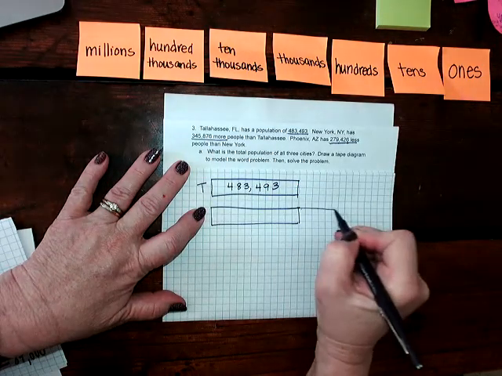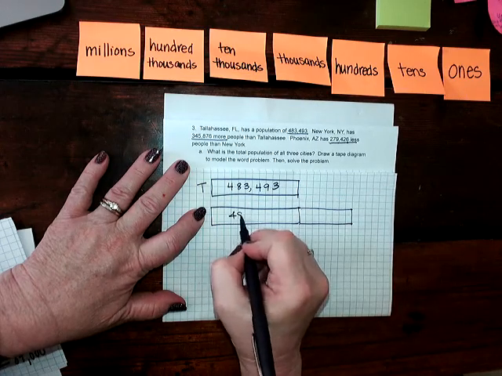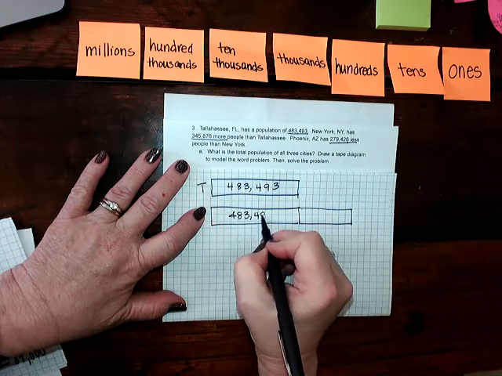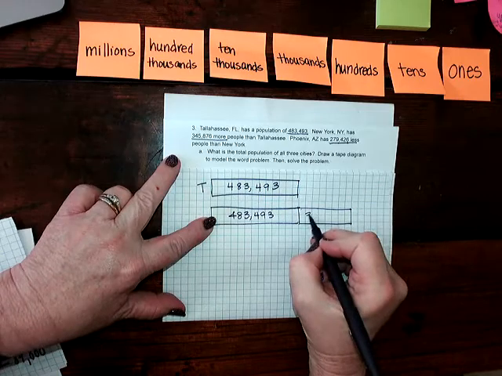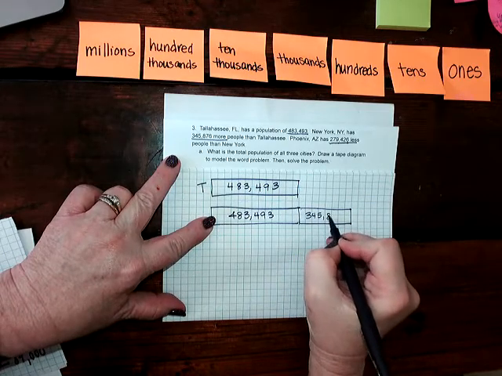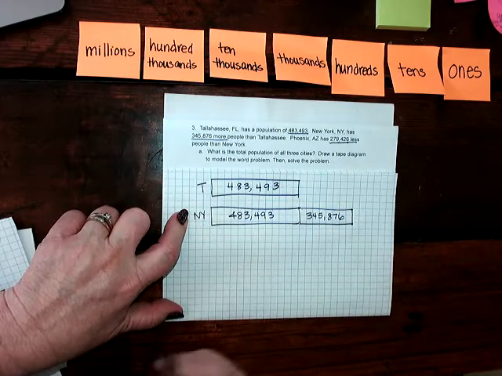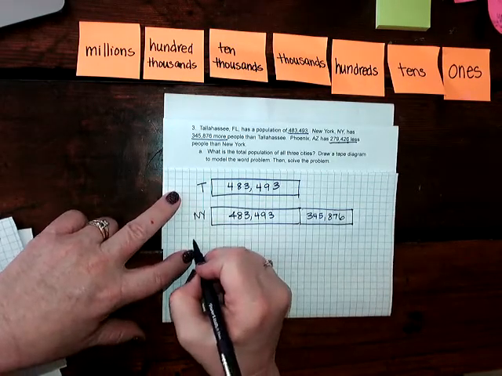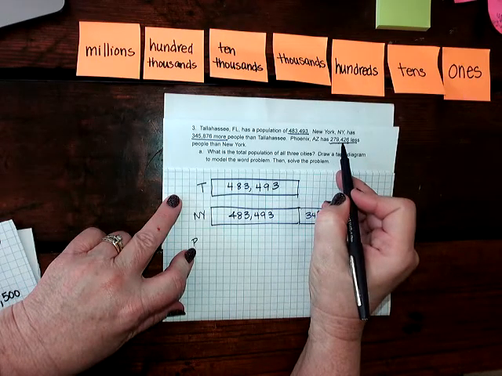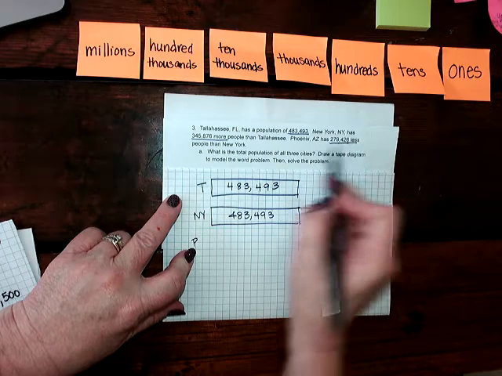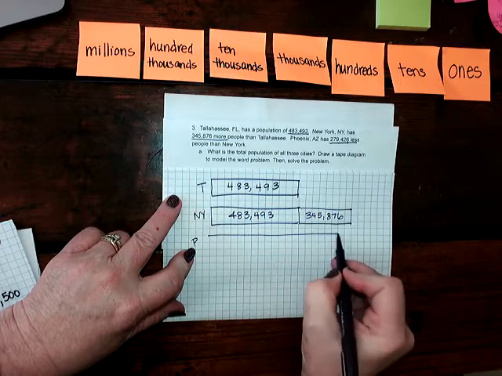345,876 more. Please ignore the dog barking in the background. So I have 483,493 because I have what Tallahassee has, and I have an additional 345,876. That's what New York has. And now Phoenix, Arizona has 279,426 less people than New York. So here's what New York has.